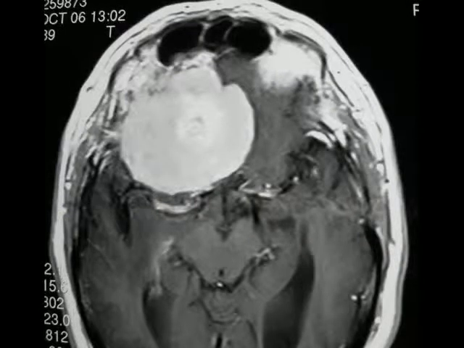This is another meningioma, but it is growing through part of the bone and into the black areas, which are the frontal sinuses, which makes this more of an aggressive tumor. Therefore, doing complete removals of this tumor can only grossly be done, and there will still be residual tumor behind.